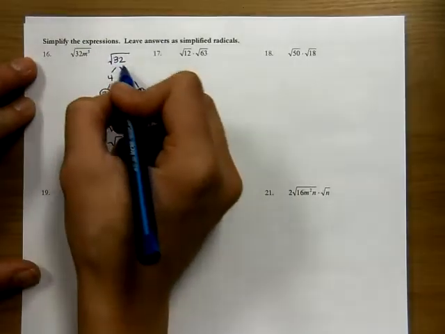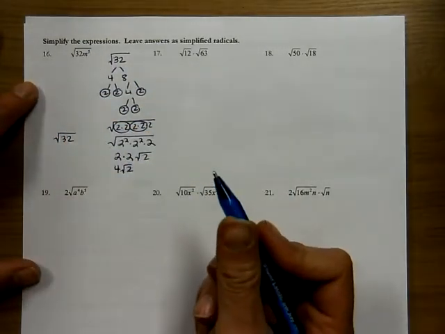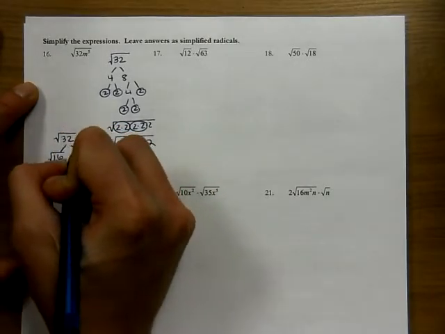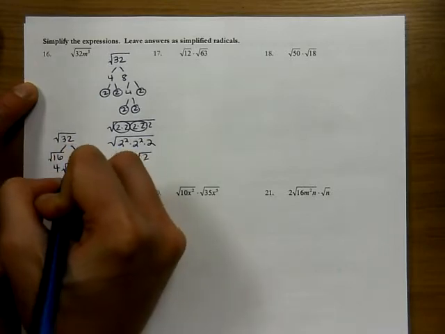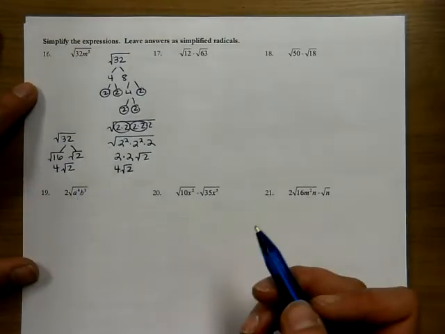The other way to do it is to say, what is the perfect square? So square root of 32, the largest perfect square that 32 is divisible by would be 16. So that's square root of 16 times the square root of 2. The square root of 16 is 4, and then I carry down that square root of 2. Either way, I get that the square root of 32 can be simplified to 4 times the square root of 2.